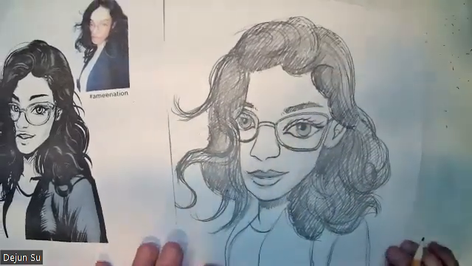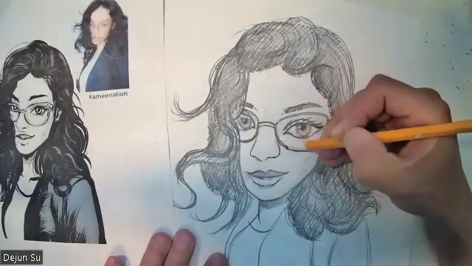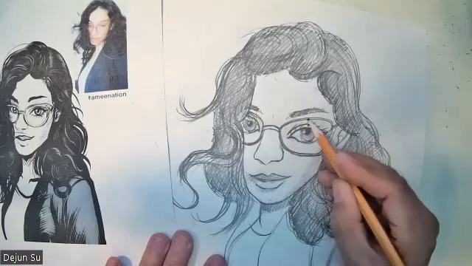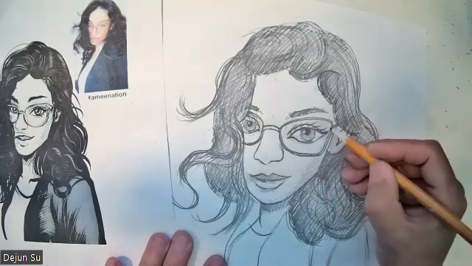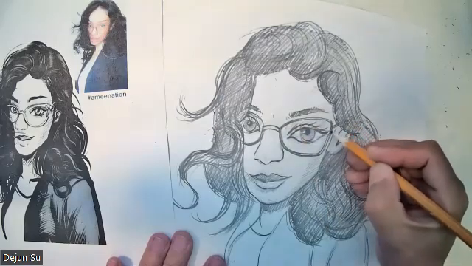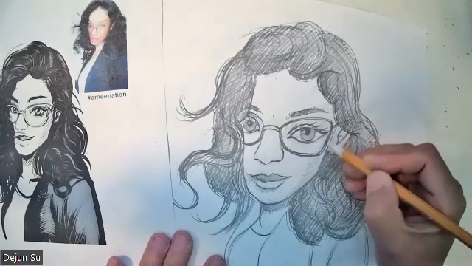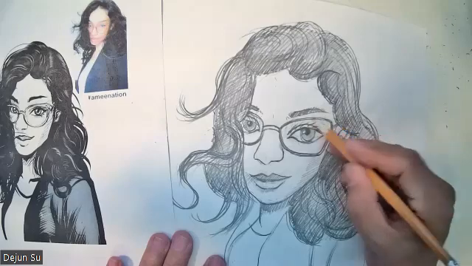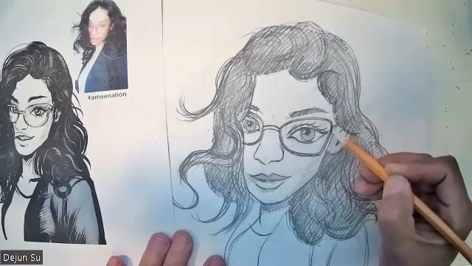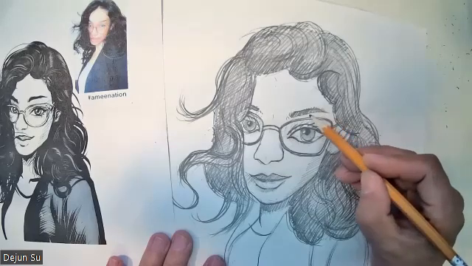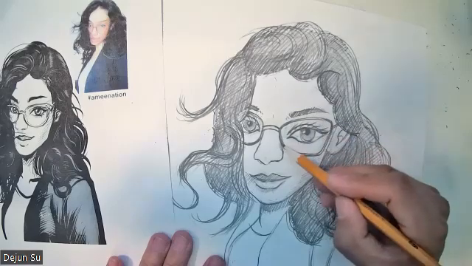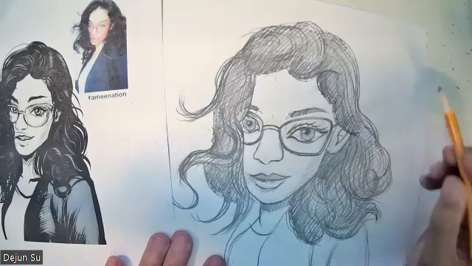Okay, now let's do the eyeglass. Okay, you can do a little bit darker, a little bit lighter. Don't color this part, and sometimes you color partially. Okay, you can color in this part and skip this one, and then color this, skip, and then color.